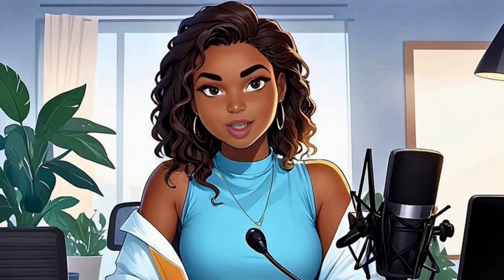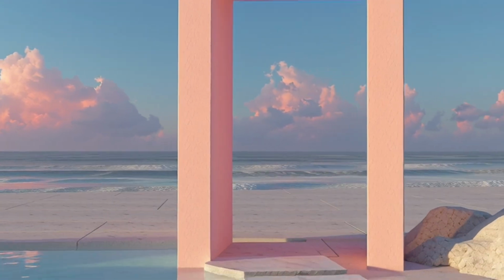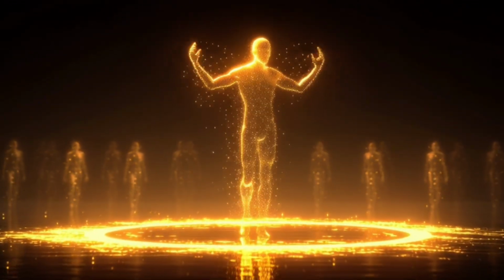Just so you know, the images in this video were created with Midjourney AI, but you can use these effects on any AI art tool and you will get similar results.